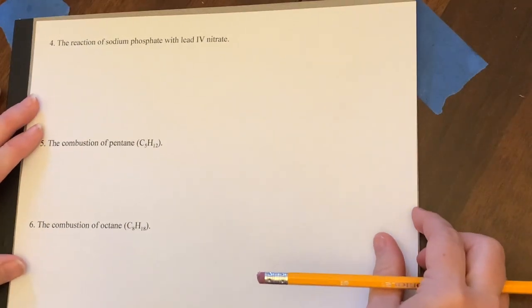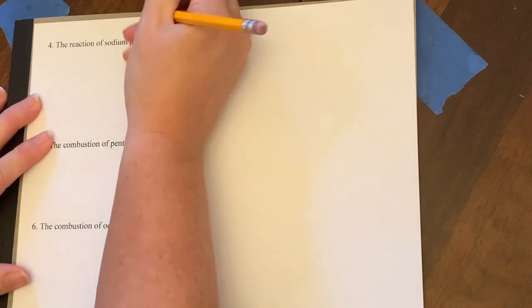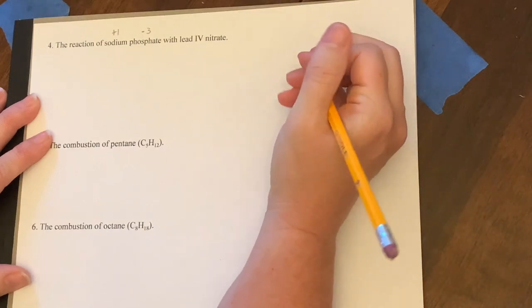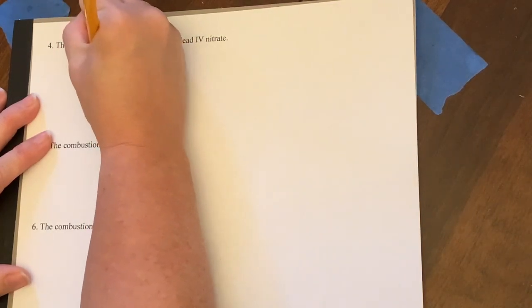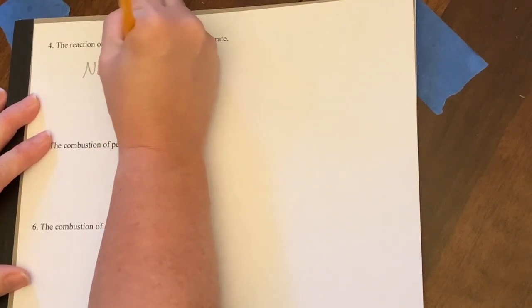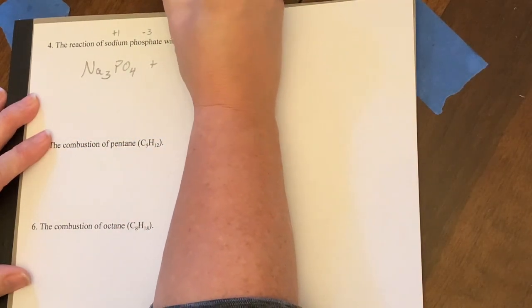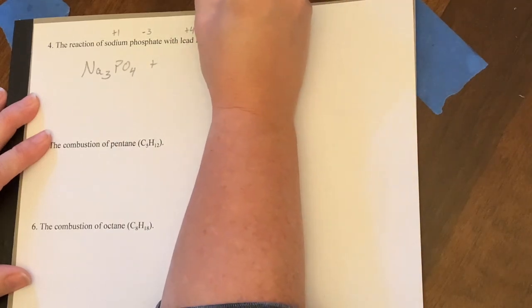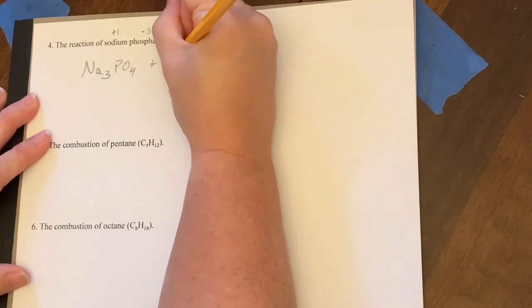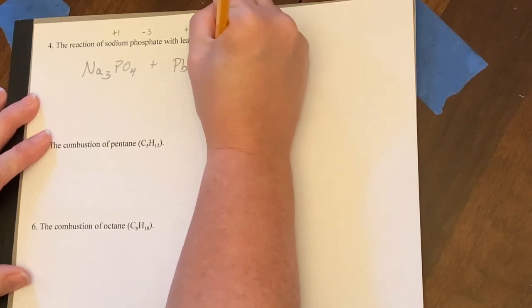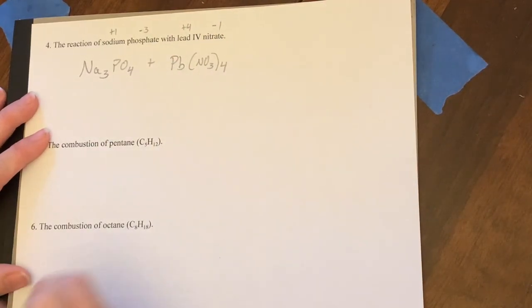All right, great. So let's go on ahead. Number 4, the reaction of sodium phosphate. Again, sodium's +1, phosphate's -3. All right, so that's gonna be Na3PO4. Lead 4 nitrate, that Roman numeral 4 is telling me that lead is +4, nitrate is -1. So that's gonna be Pb(NO3)4. I need 4 of those nitrates.